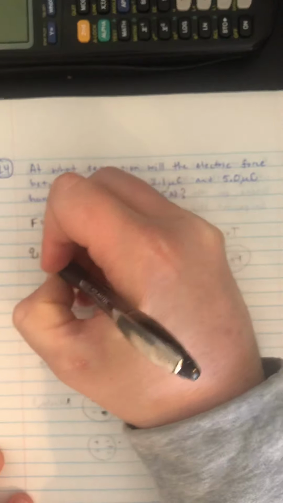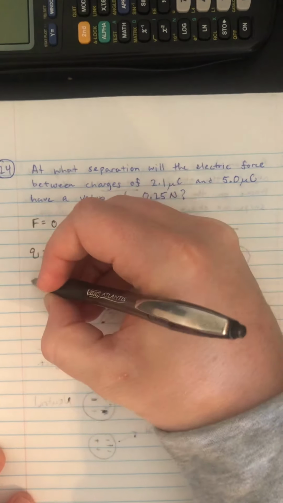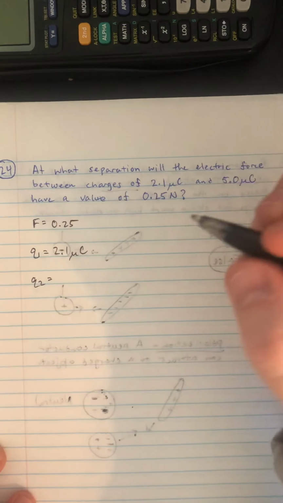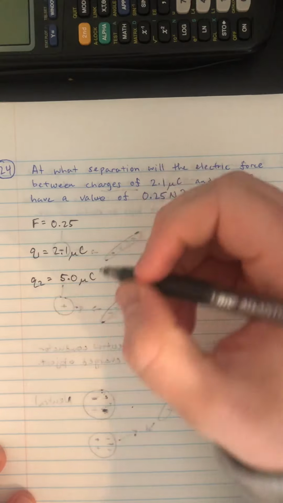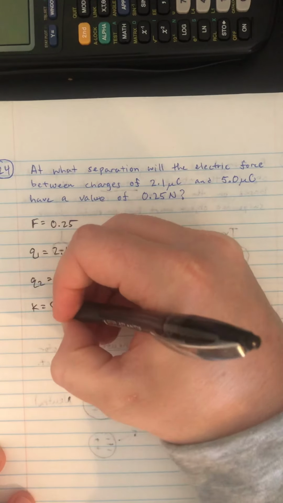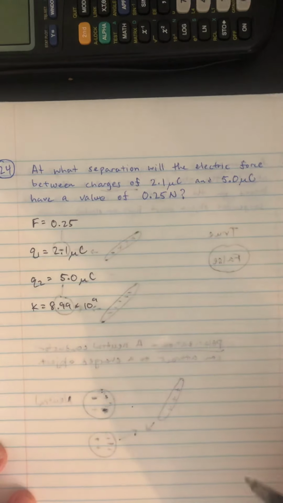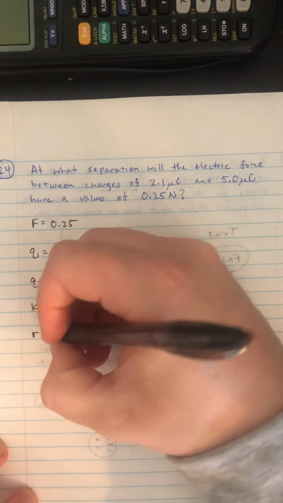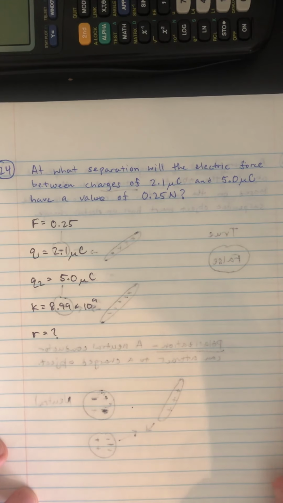Q1 we'll say is the 2.1 microcoulombs. Q2 we'll say is the 5.0 microcoulombs. We have K, which is 8.99 times 10 to the 9th. And we are looking for the separation, that R value. How far apart are they?